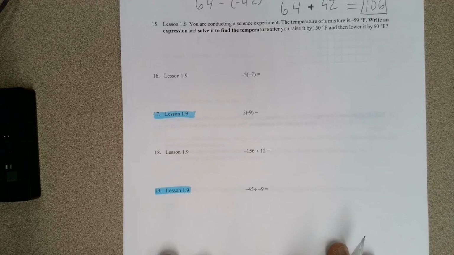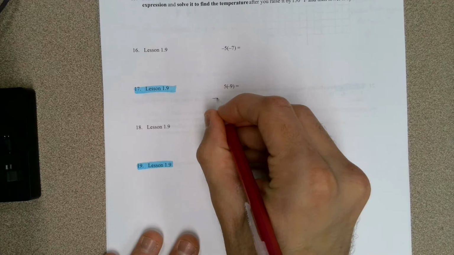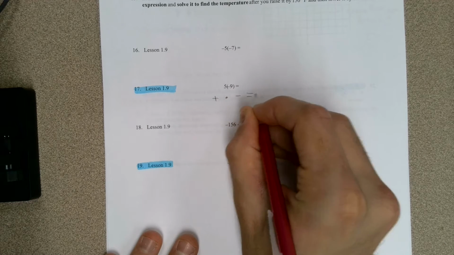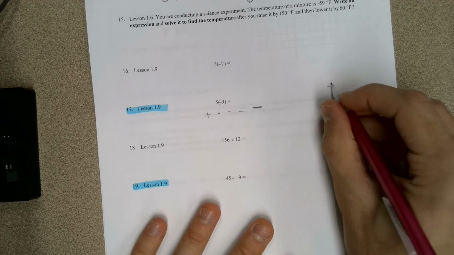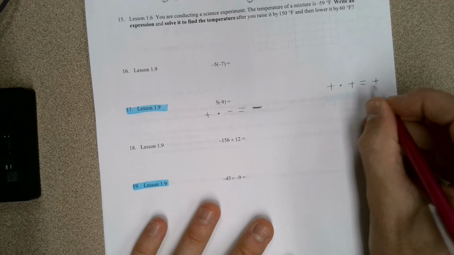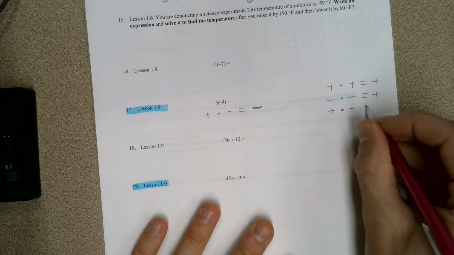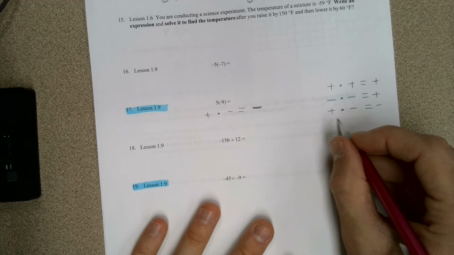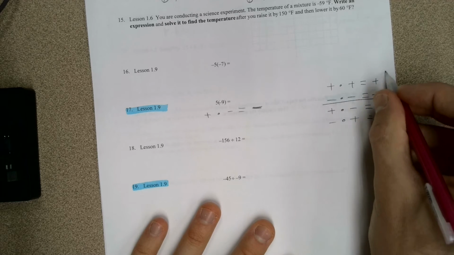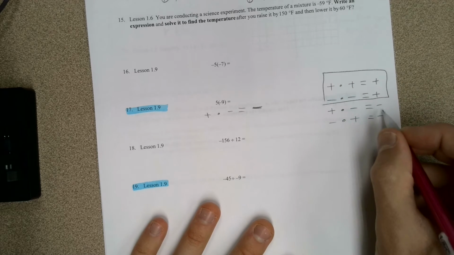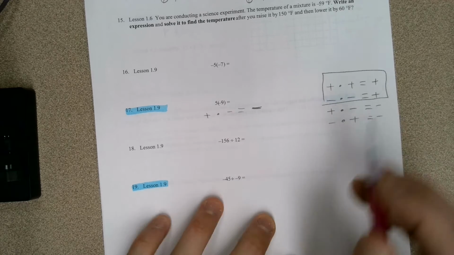On to the next. We're now looking at multiplication. I've got a positive times a negative. That means their signs are different, so this will always be a negative. Remembering, our positive times a positive equals a positive. Our negative times a negative equals a positive. Our positive times a negative is a negative. Our negative times a positive is a negative. We got those same signs up here, and those different signs will make it negative.